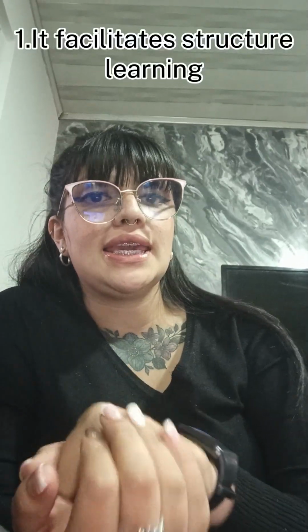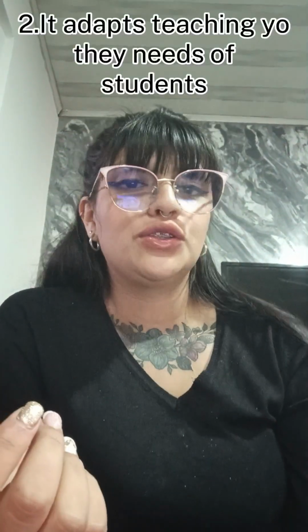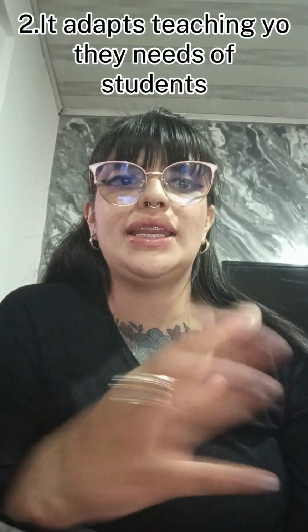Formulating a teaching method for teaching a foreign language is crucial for several reasons. 1. It facilitates structured learning. A teaching method provides a clear and organized framework for teaching, which helps both teachers and students to follow a logical and progressive path in the learning process. 2. It adapts teaching to the needs of students. Teaching methods allow for the adaptation of content and teaching strategies to the needs and level of students, fostering more personalized and effective learning.